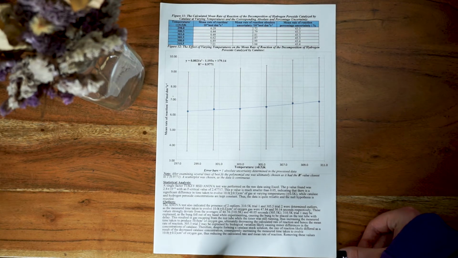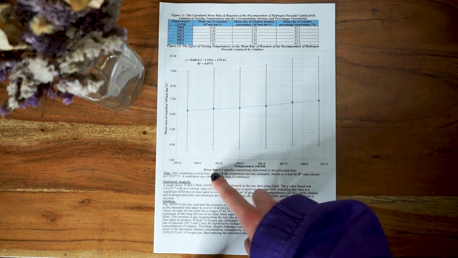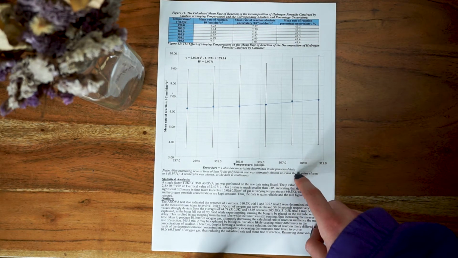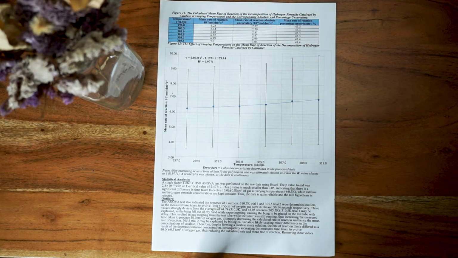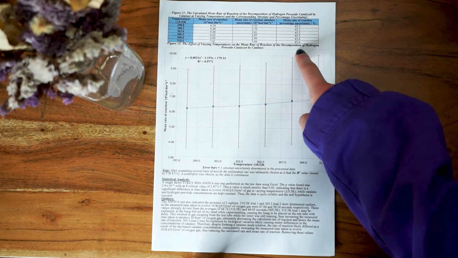You should also have a key for your graph and should mention somewhere that your error bars are plus or minus 1 absolute uncertainty determined in the process data. In my case, I placed the key below my graph right here. However, depending on your graph, you may be able to squeeze it in somewhere else. And also, again, don't forget, you have to have a clear and descriptive title for your graph that includes the independent and dependent variables.